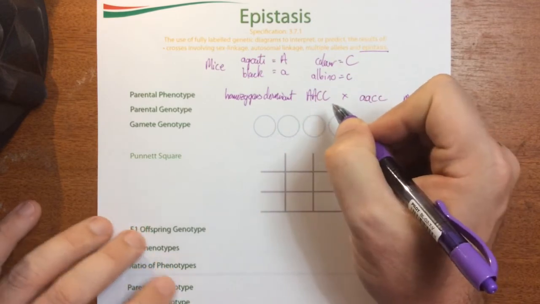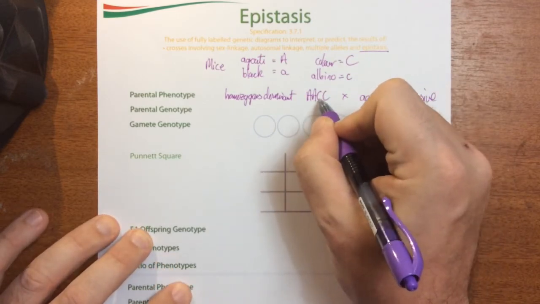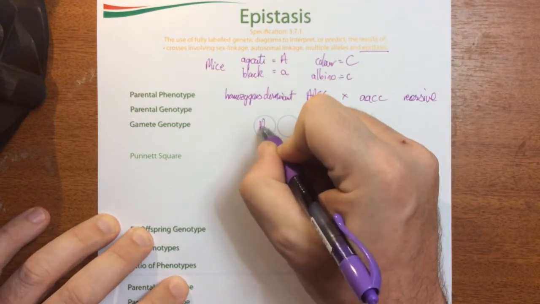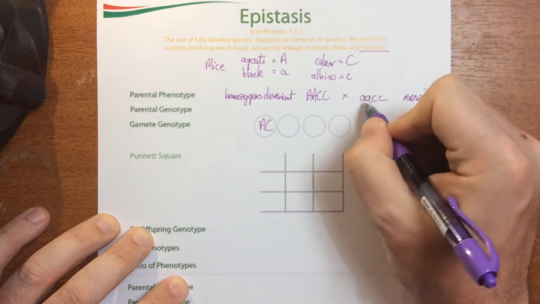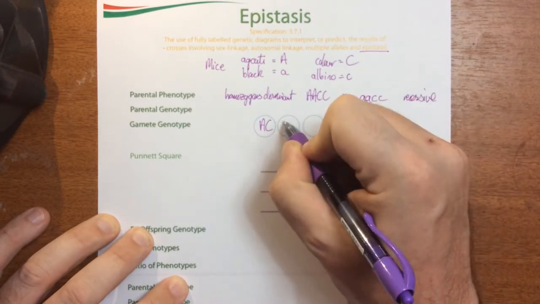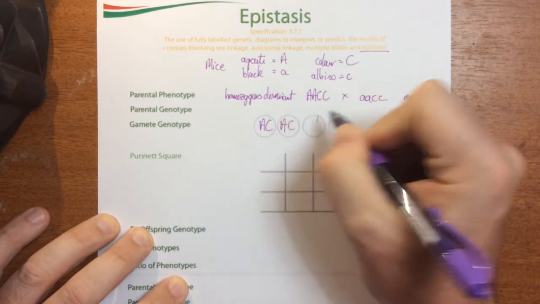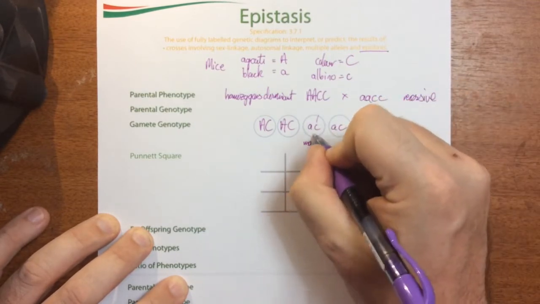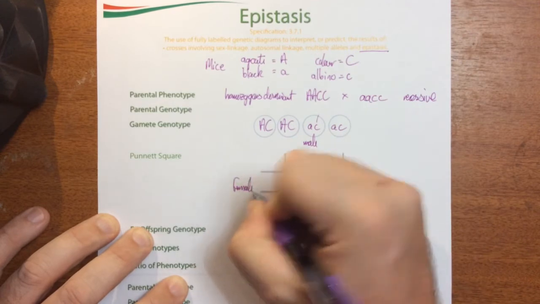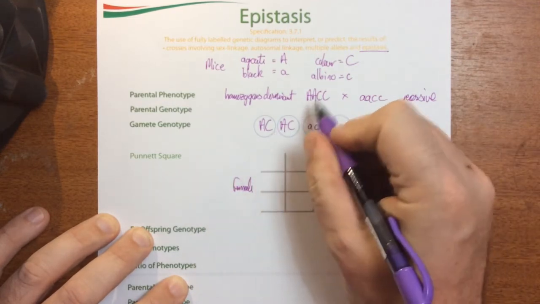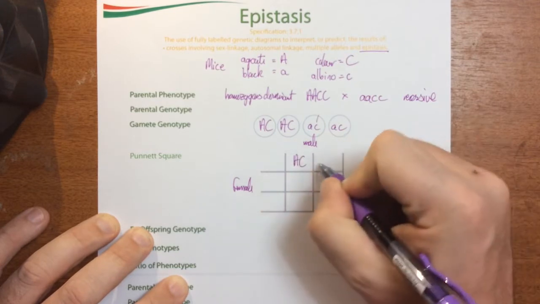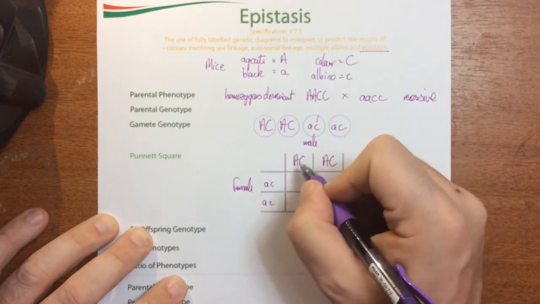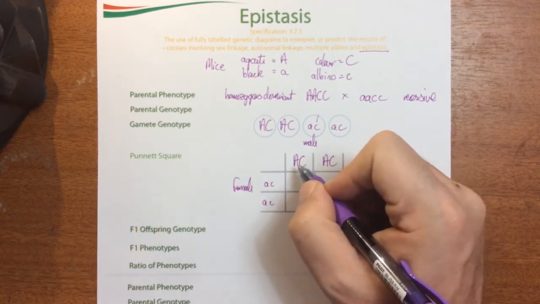All right, let's do some alleles. Parental genotype, possible gametes of big A and big C, and little a, little c. So let's cross our male and our female, F1 generation. Let's say the male was big A, big C, and the female was white. Okay, so what do we end up with?